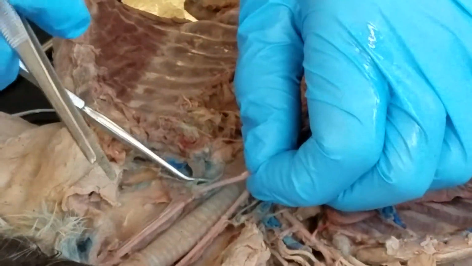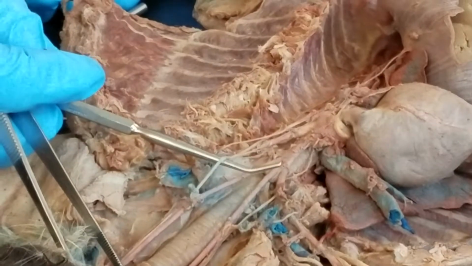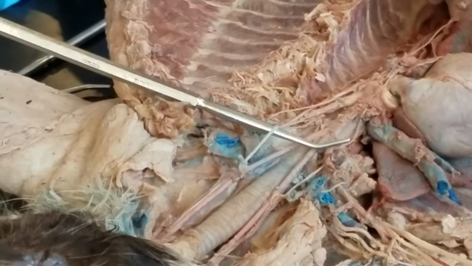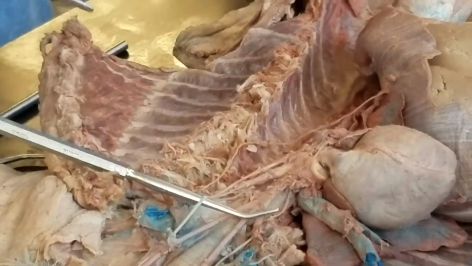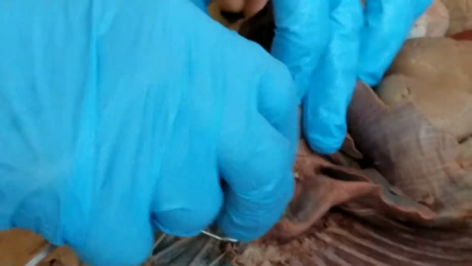What nerve is this running with? Oh my God, it was so far up. Huh? What nerve is that? Right, and then what nerve is this? Phrenic. You better remember this stuff. It's going to come quick, people.